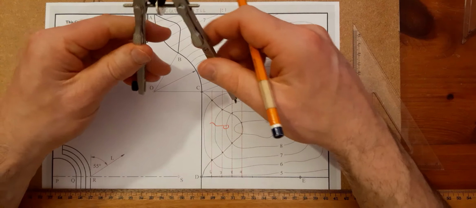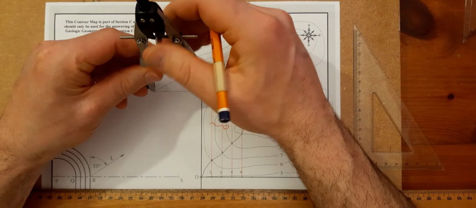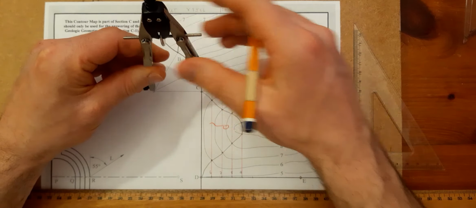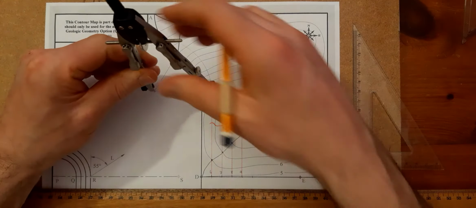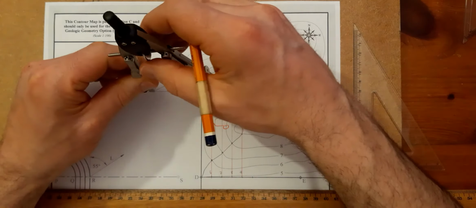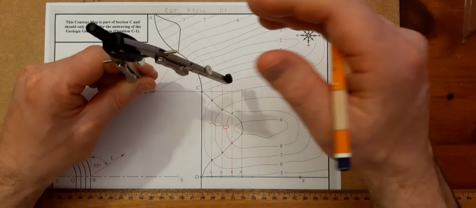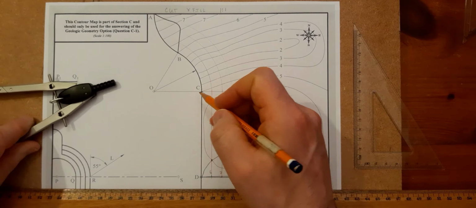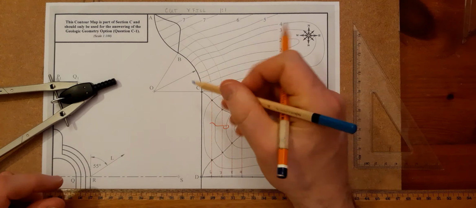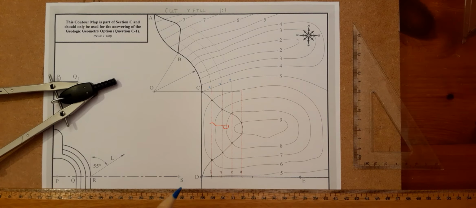So put down your compass. Okay, so if this is 5, this one is 4, 3, and 2, and I don't need to go down to 1.